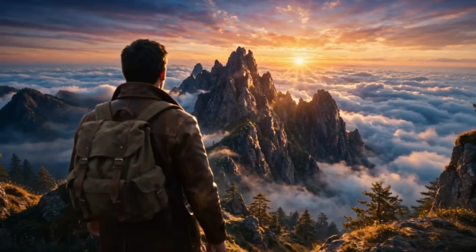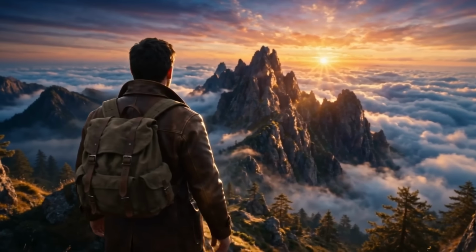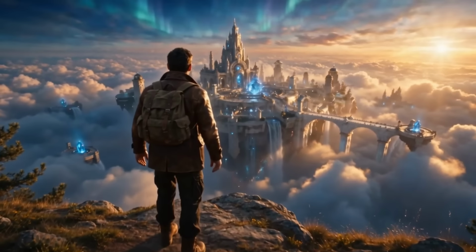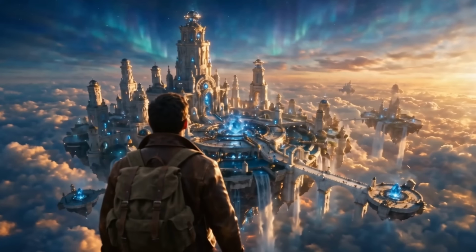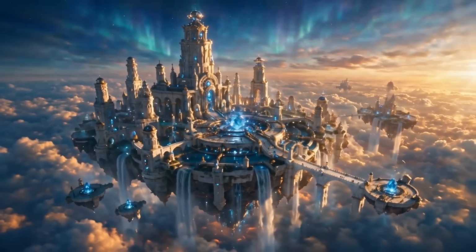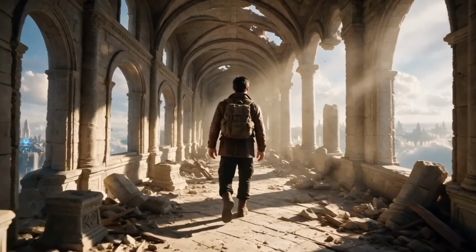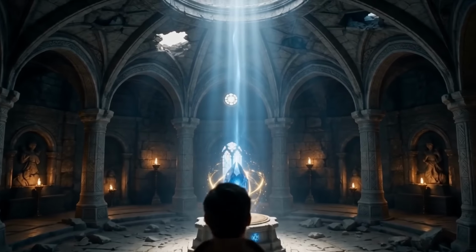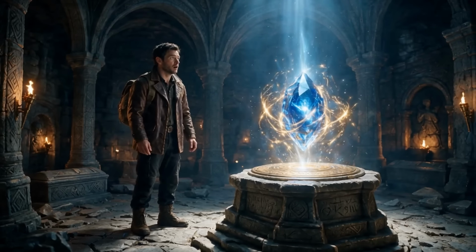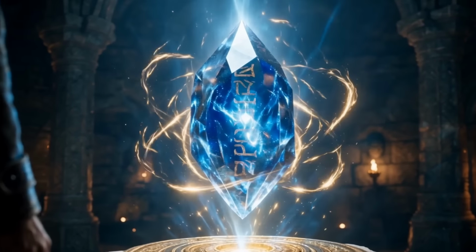For centuries, the city remained hidden above the clouds, forgotten by history, abandoned by time. Legend spoke of a place untouched by the world below, a kingdom suspended in the sky, a civilization lost to time. Many searched for it, none ever returned. But when one explorer discovers the path to the impossible, everything changes.